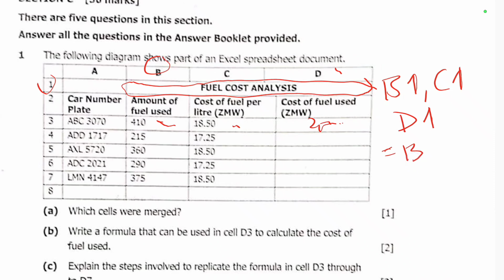B3 times, and times is a star, C3. So when you multiply B3 times C3, you will have the answer automatically.